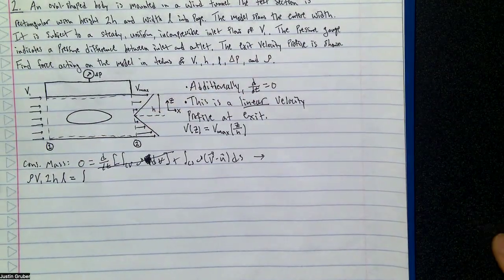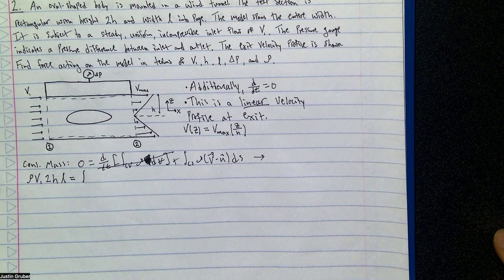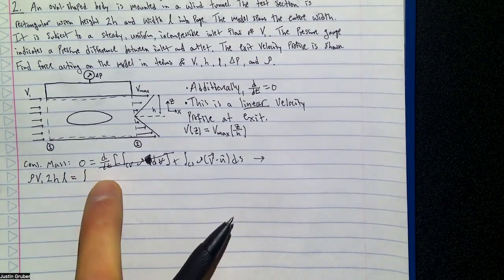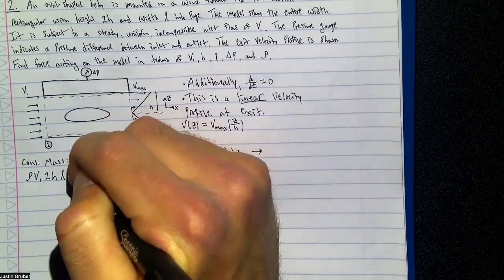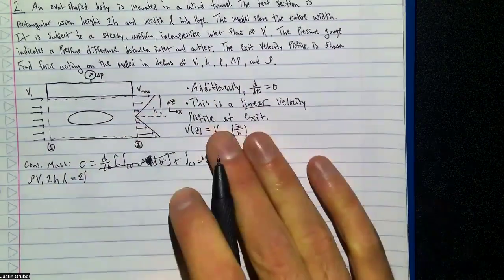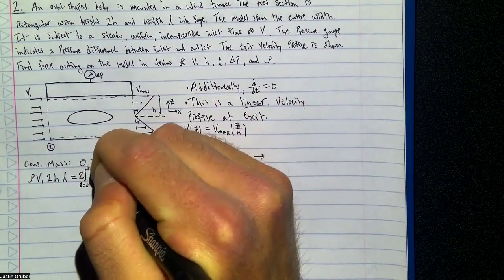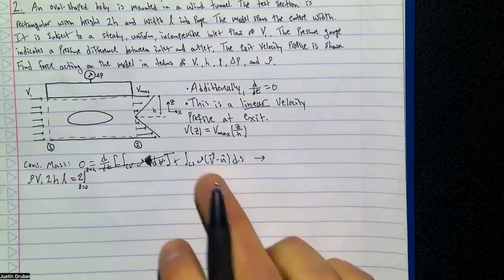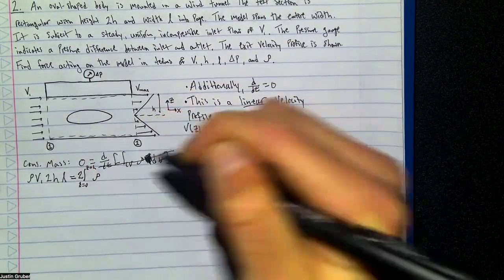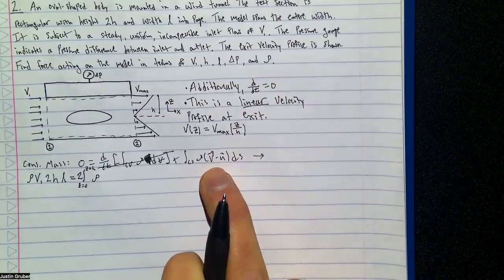And so let's also be smart about this. You don't want to be integrating from negative H to positive H and do sign flippy stuff. It's symmetric. So just multiply this integral by two, and go from zero to H. Easy enough. And we're going to take Z equals zero to Z equals H of density times this whole v equation.